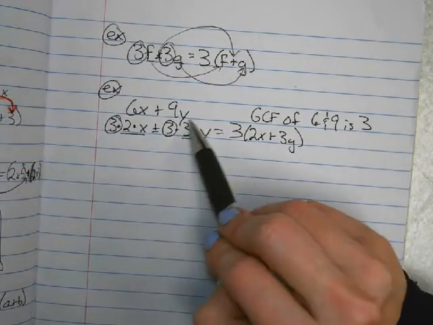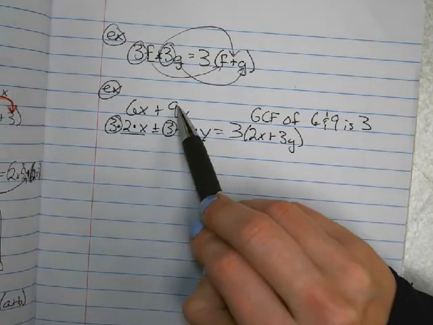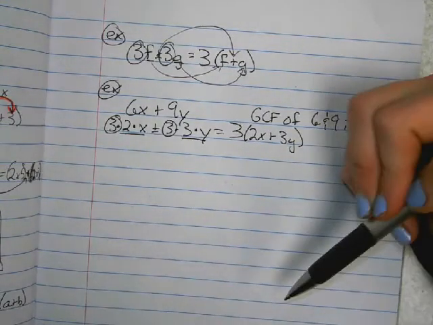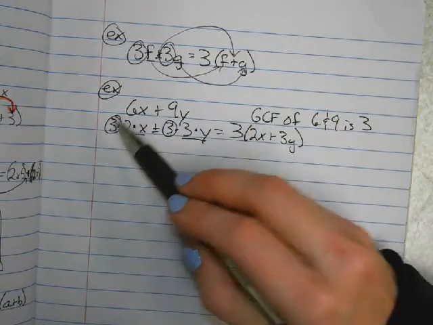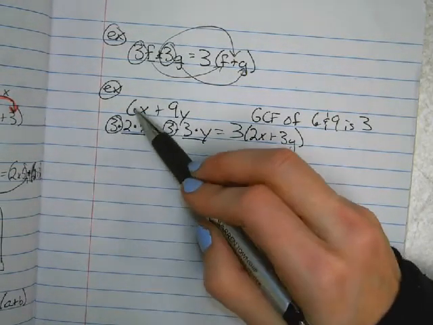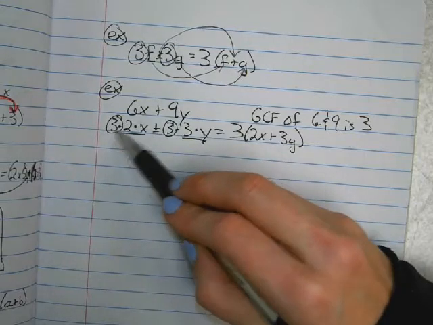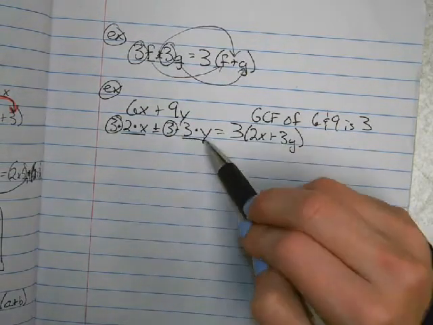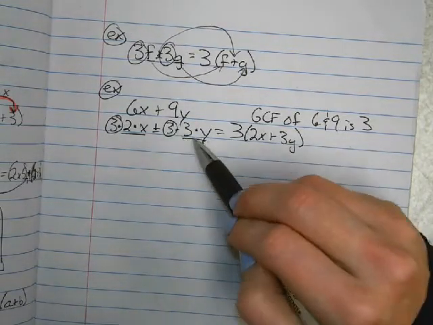Now, when you're given something like this, you think, oh, well, the numbers aren't the same, and the letters aren't the same. So what do I factor out? Well, if you look, 6 is 3 times 2. So we can expand 6x to 3 times 2 times x, and expand 9y to 3 times 3 times y, because 3 times 3 is 9.